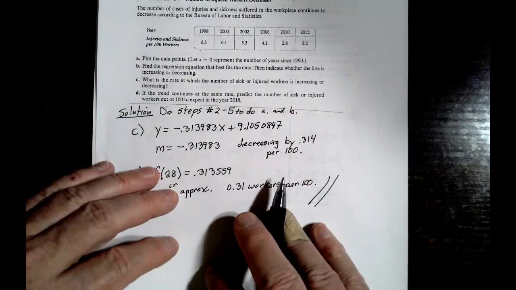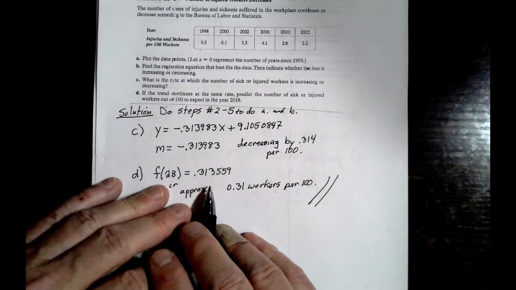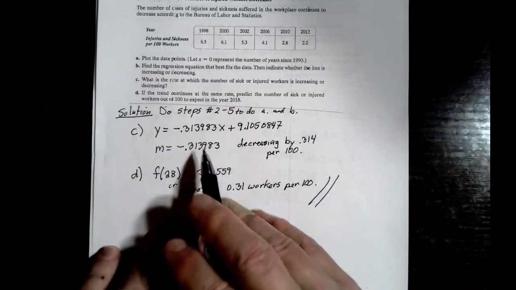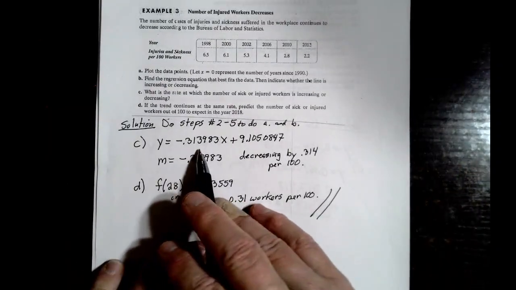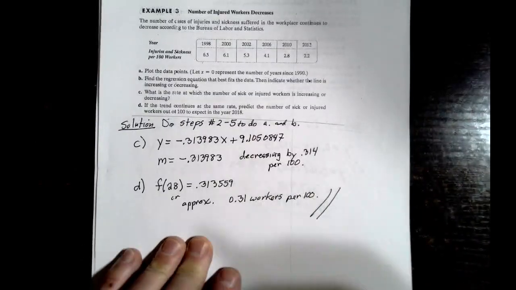The number of injured workers is the amount of workers that were injured in the workforce, and it's actually decreasing per year. So fewer and fewer people are injured, but they still are. There are still people being injured.